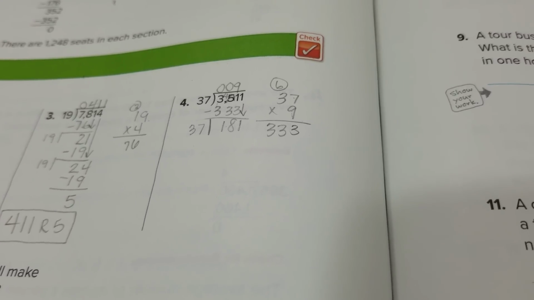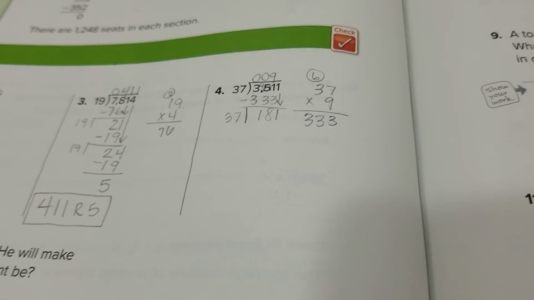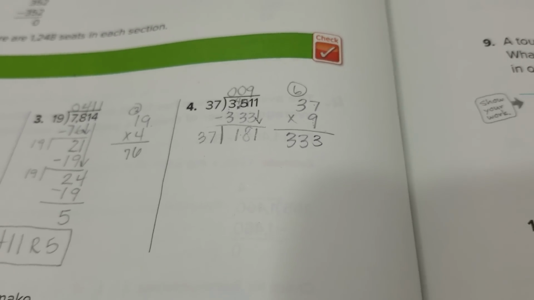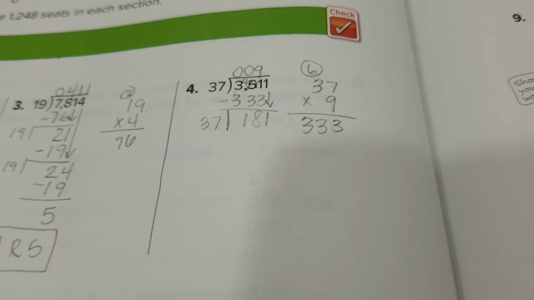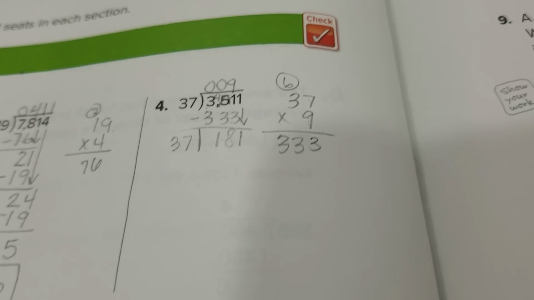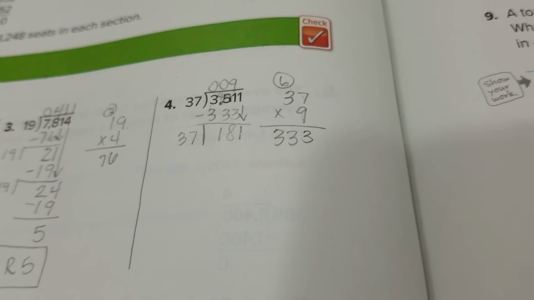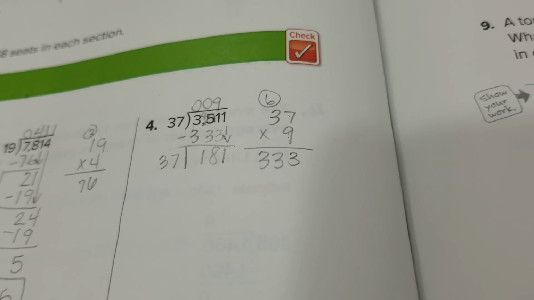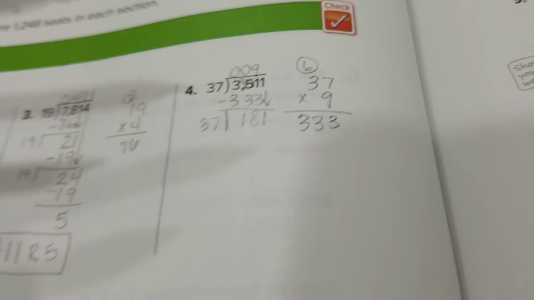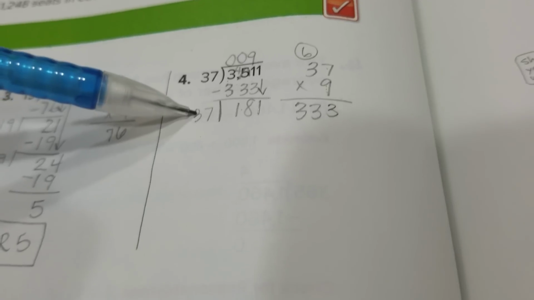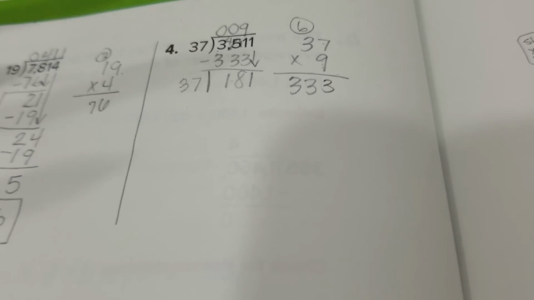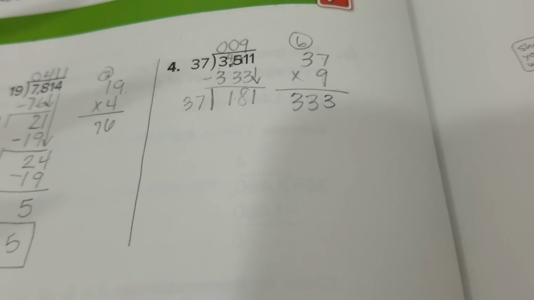again by 37. Okay. Do we know a number that we can multiply by a 7 that ends in a 1? We can. It would be a 3, but 3 might be kind of small because 40 times 3 is only 120, so we need to look at something bigger than that. We may just end up having a remainder. So if this is 40 and this is 180, we're looking at 4 times, maybe 5. So let's try 4 first.